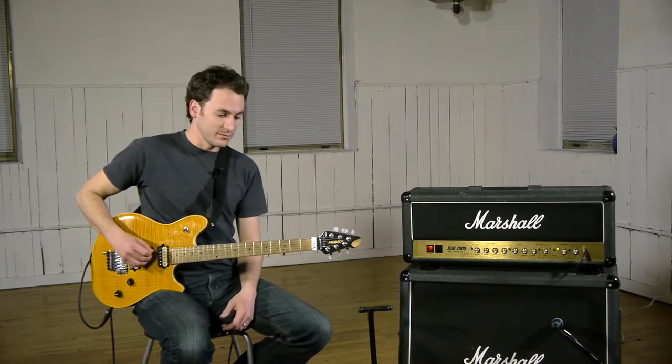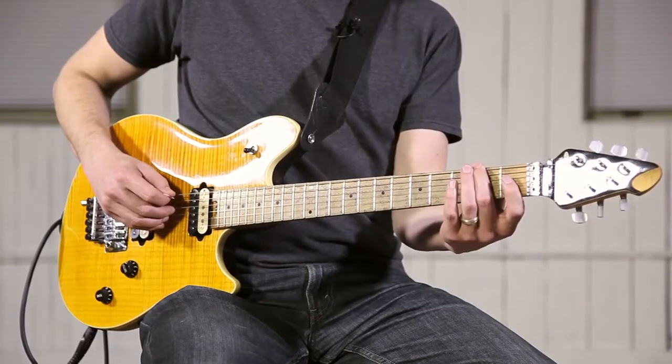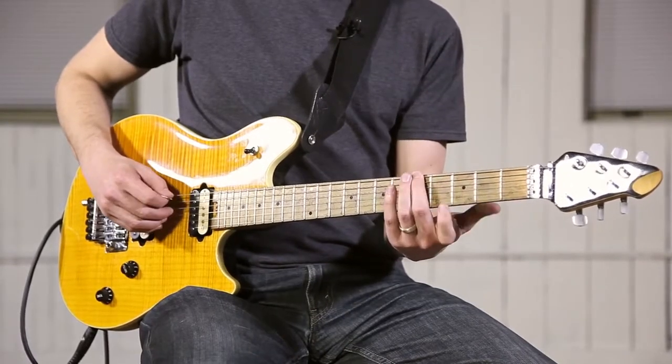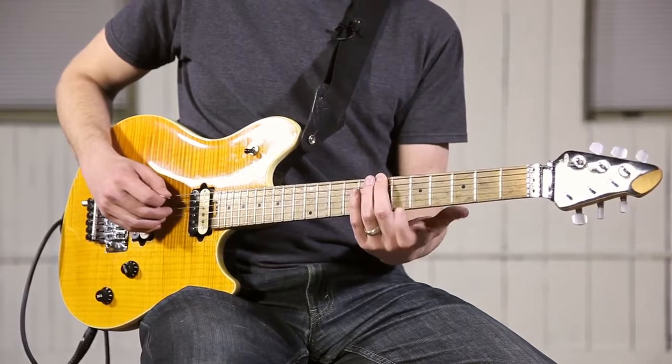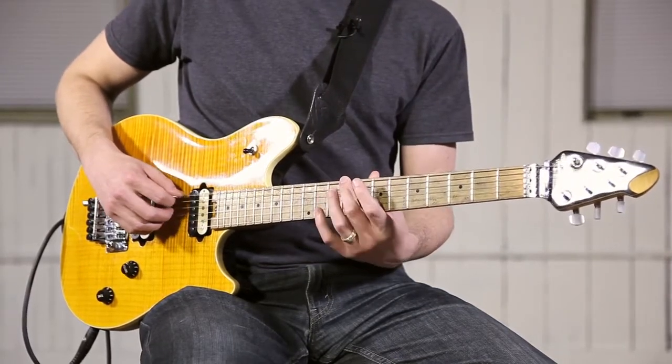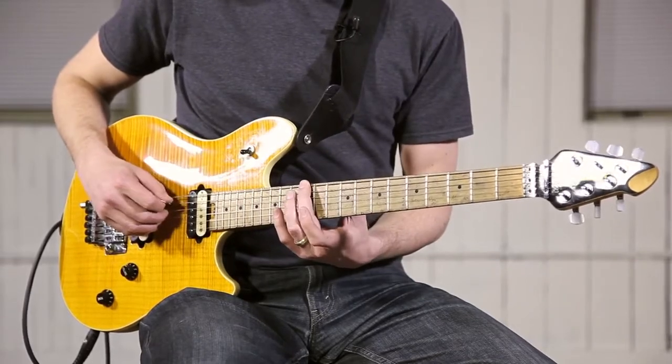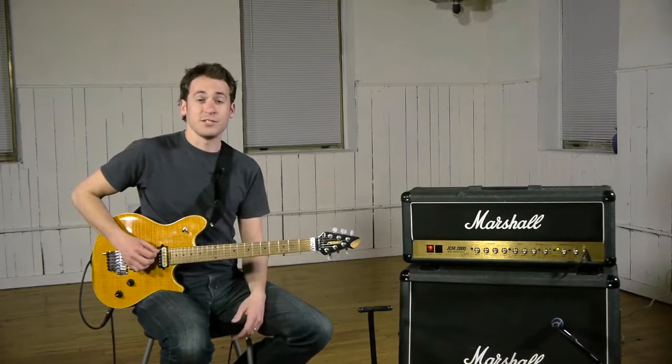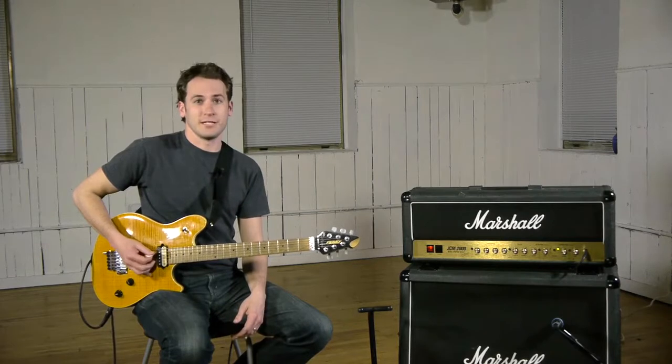Now E: whole step to F sharp, whole step to G sharp, half step to A, whole step to B, whole step to C sharp. Now we need another whole step, and that's D sharp to E. So the key of E has F sharp, C sharp, G sharp, and D sharp in its key signature.